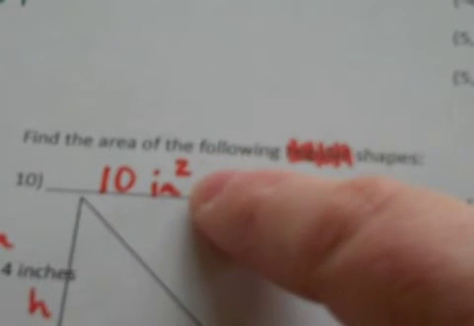Now we're doing area, so I'm going to come up here to my answer line and I'm going to put down the 10, but now I need to look at my units. I was measuring in inches, so I'm going to put inches, and because it's area, it's inches squared. Please make sure that you remember the proper label. Area is always, in whatever the units are, squared. You try number 11.